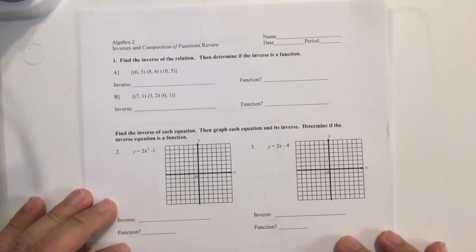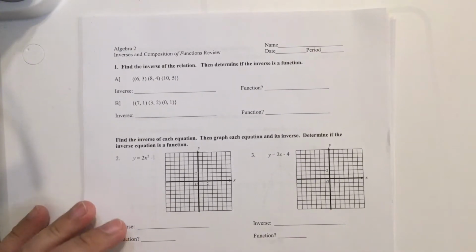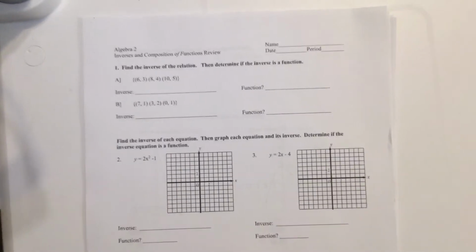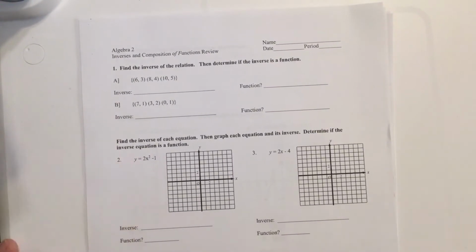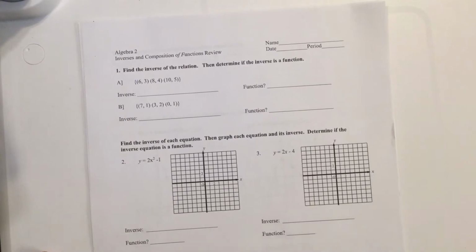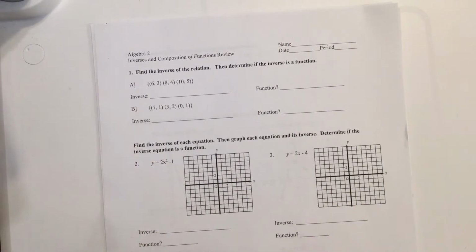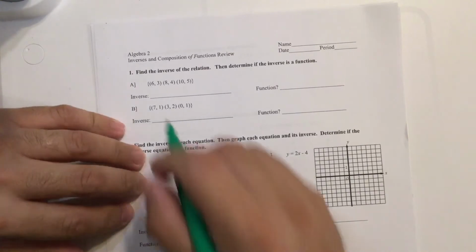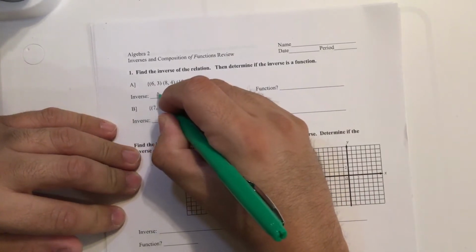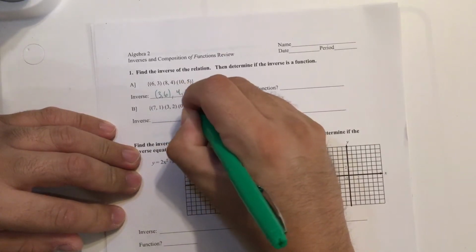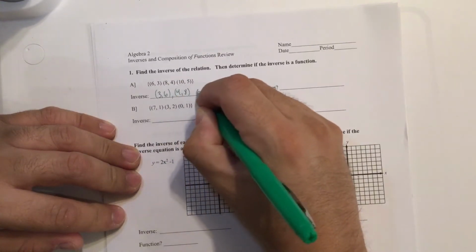Alright, so here is the test review. Number one says to find the inverse of the relation, then determine if the inverse is a function. All you have to do for this one is simply switch the x and the y values. So (6, 3) becomes (3, 6), (8, 4) is (4, 8), and (10, 5) is (5, 10).